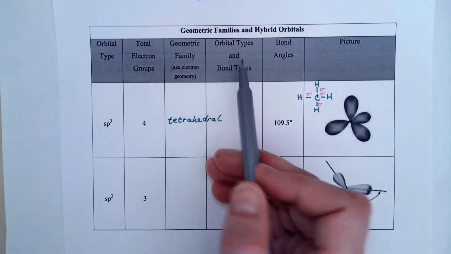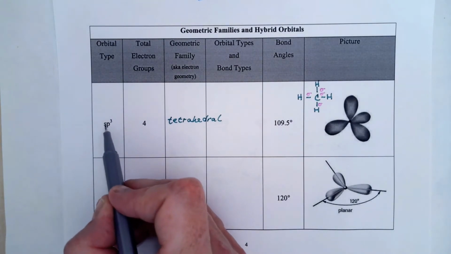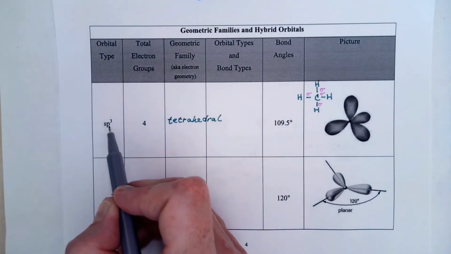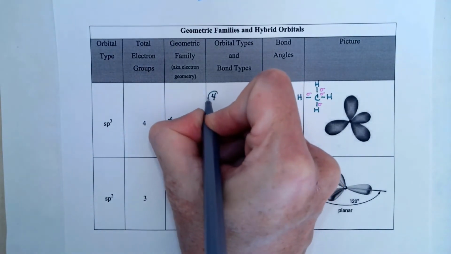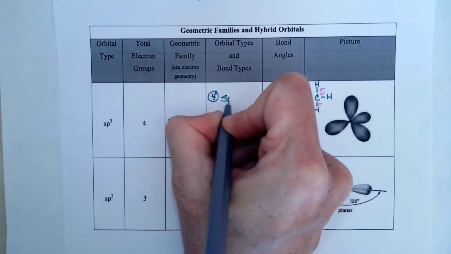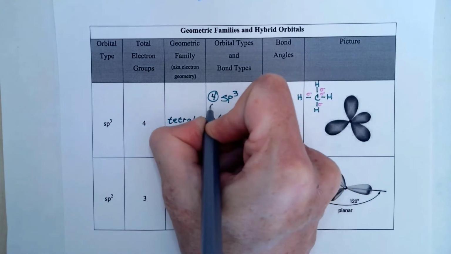Orbital types. So in this example, we're just going to have sp cubed orbitals. So we have 4 sp cubed orbitals or hybrid orbitals.